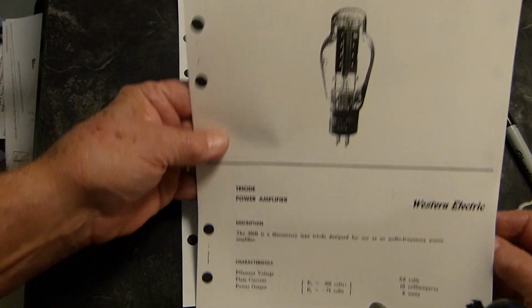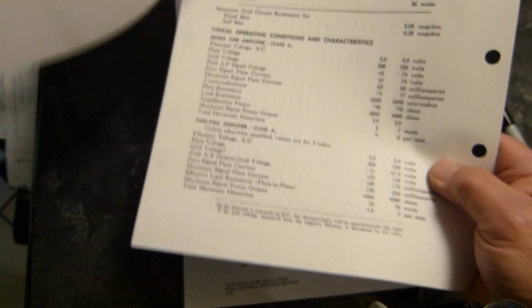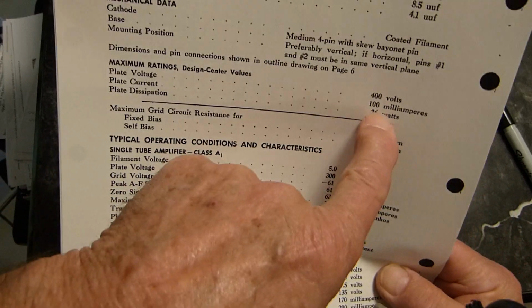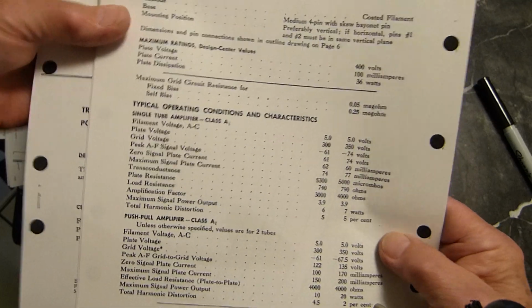This is a 300B. Beautiful tube. I love the 300B. And you know what's amazing about it, look at the plate dissipation of a 300B. It's 36 watts. Man, that thing can get hot. Of course, it's a pretty big tube.